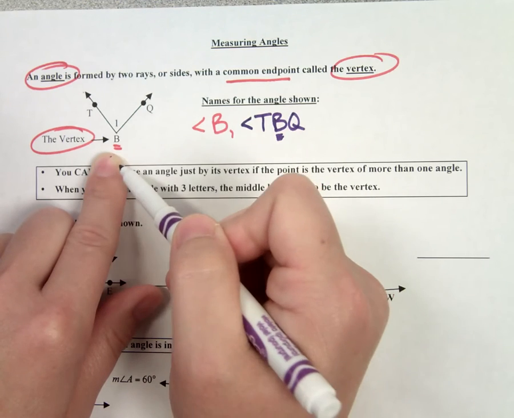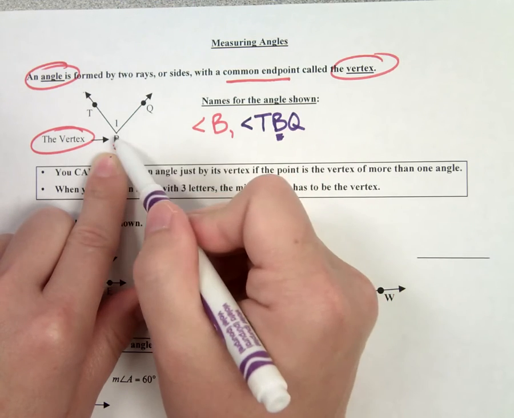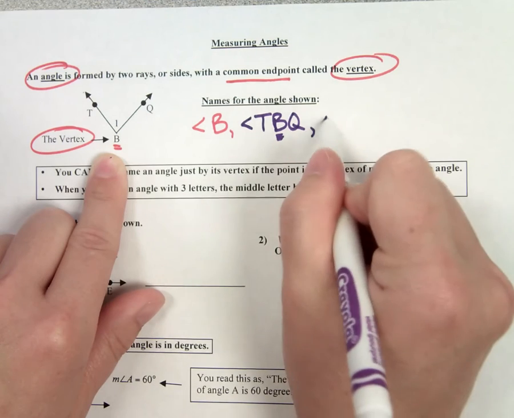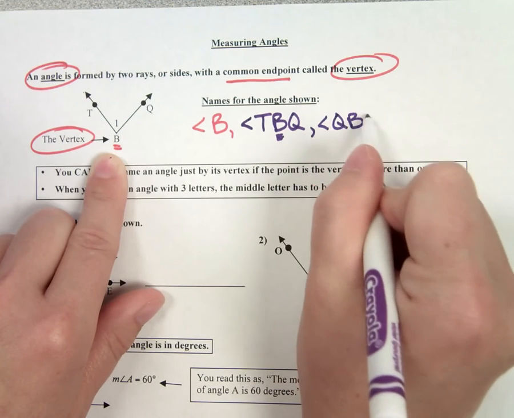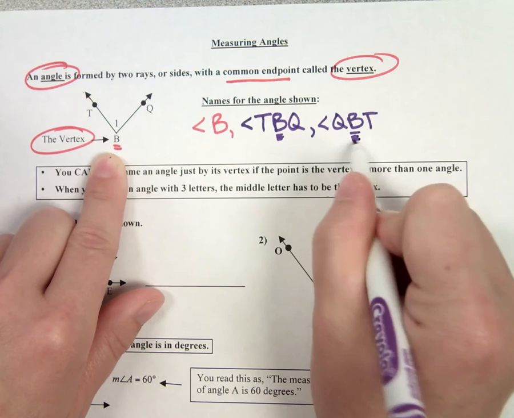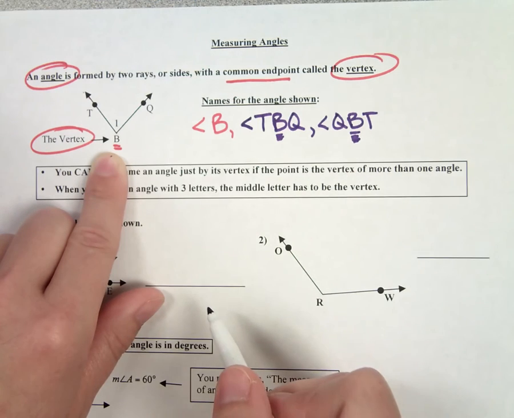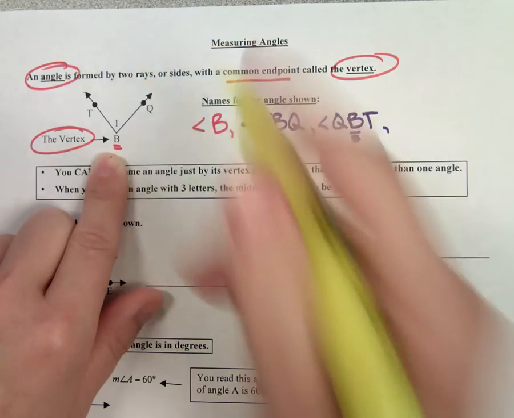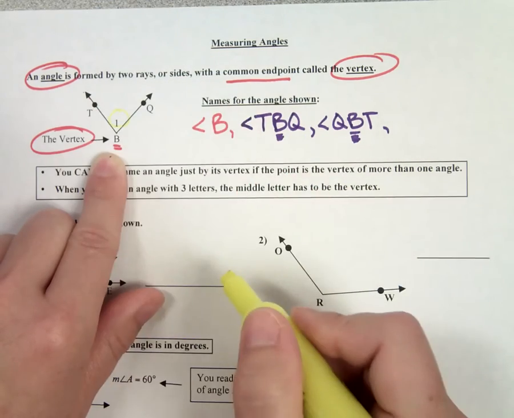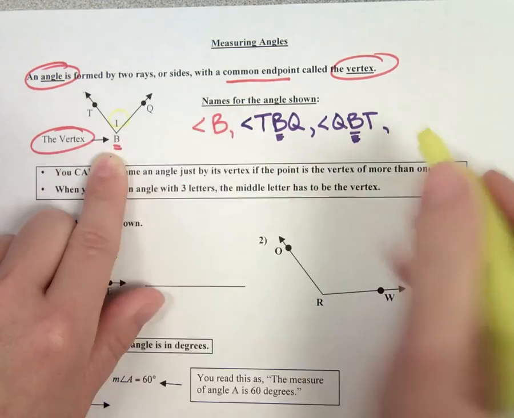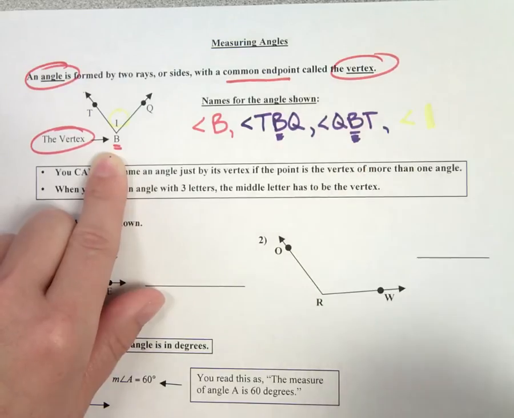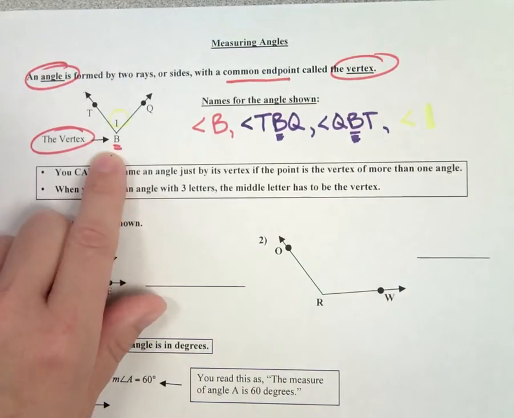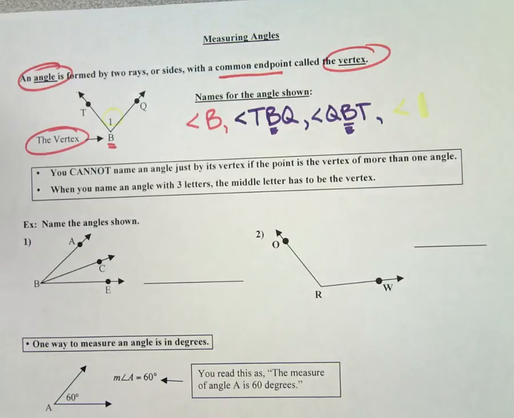I could switch that around and call it angle QBT, making sure that I use the vertex as the middle letter. And in this picture, we have something special. We have just a number in the center of the angle, so I can call that angle 1 as well. So a few different choices we have.